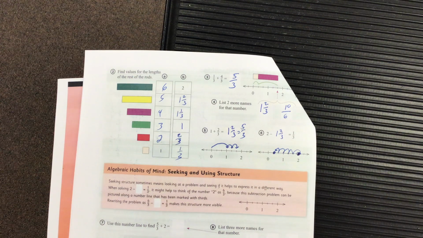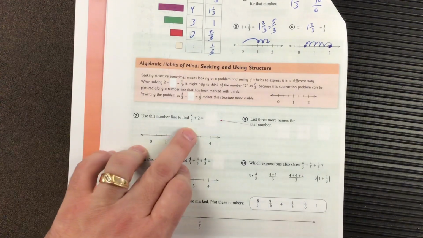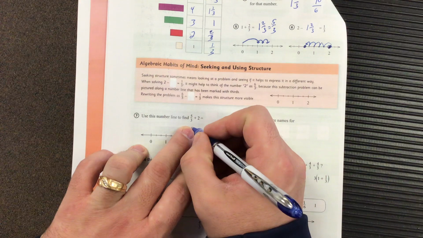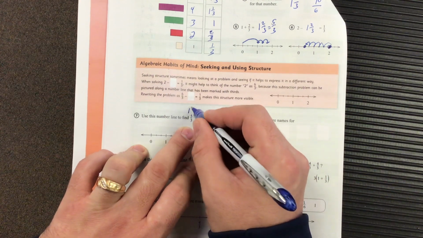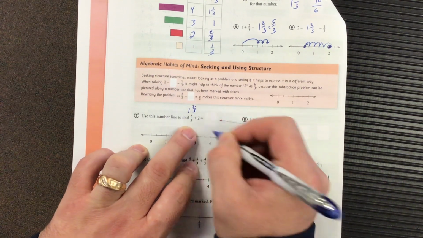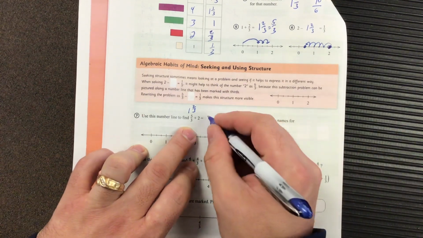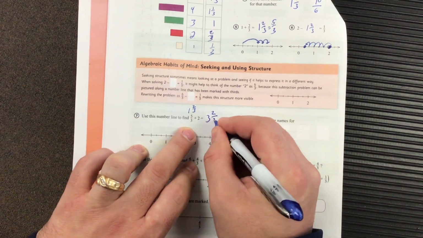Okay, up to you if you want to use that number line to help you. Certainly not required. Okay, number 7, again, you have a number line there. What is 5/3 simplified to? 1 and 2/3. So 1 and 2/3 plus 2. 3 and 2/3.